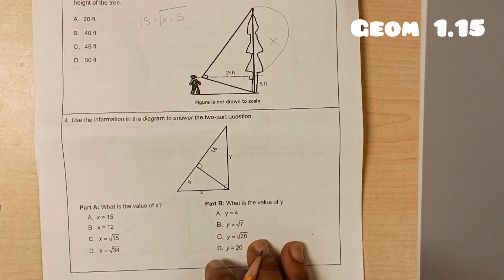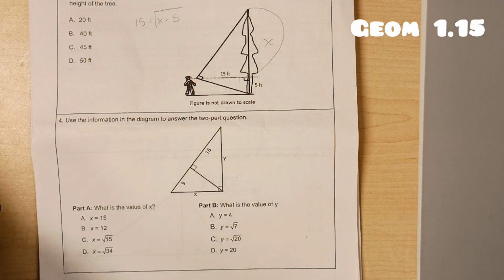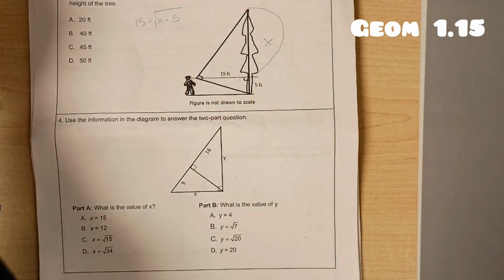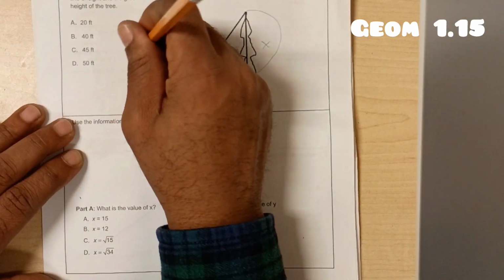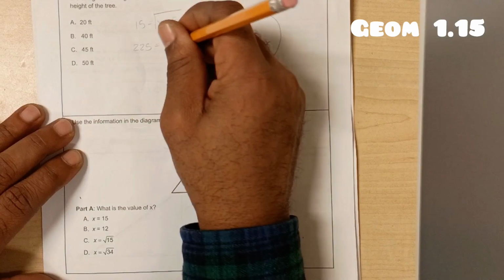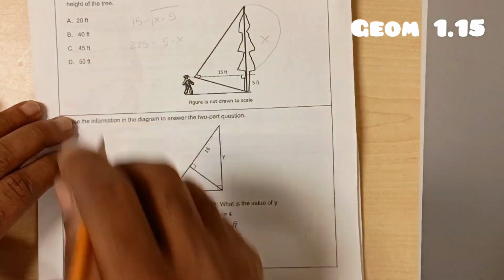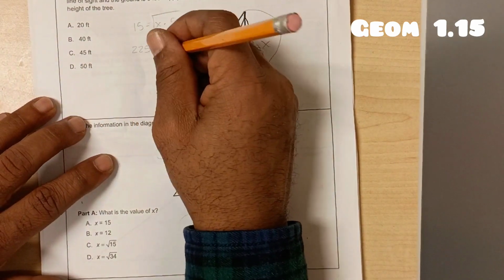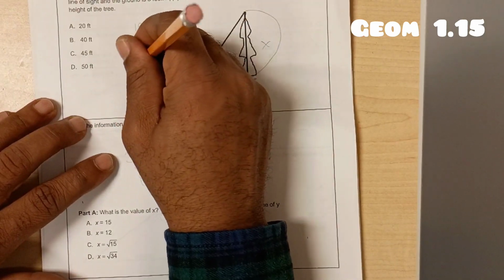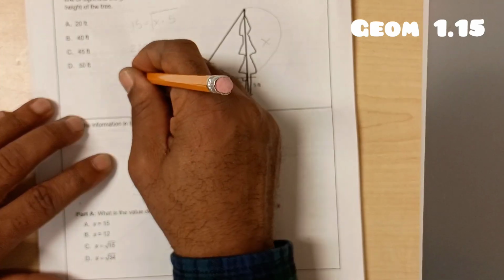What is 15 times 15? 225. So what we have now is that 225 has to be equal to 5 times x. 225 divided by 5 is 45. So dividing both sides by 5, x is equal to 45.